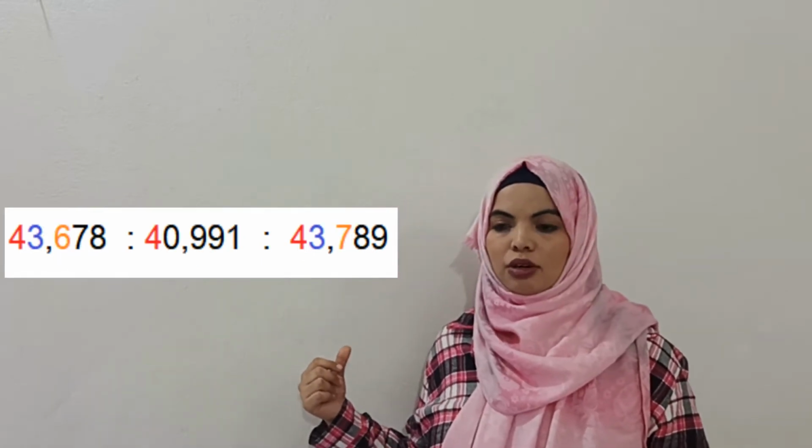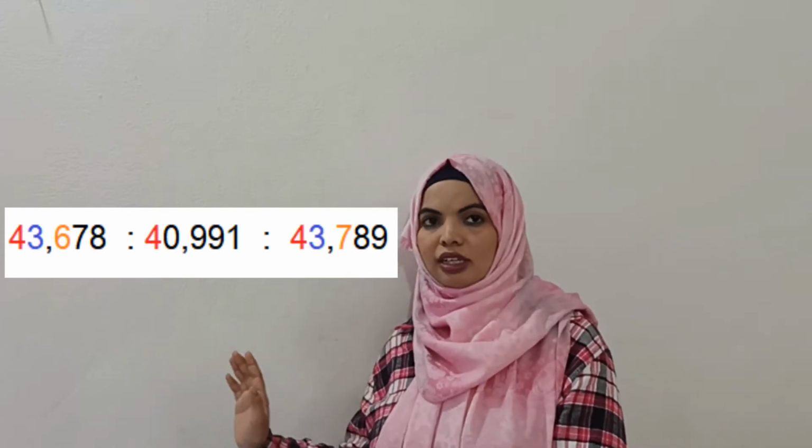Now the remaining two numbers are 43,678 and 43,789. If you see both the numbers, I have highlighted the second digits. Since both digits are the same, 3 and 3, what are we going to do next? Yes, you are going to move on to the third digit towards the right. The third digit is 6 and 7. Now between 6 and 7, which is the smallest? 6. Correct.